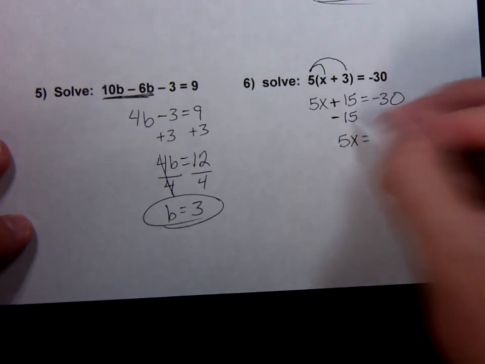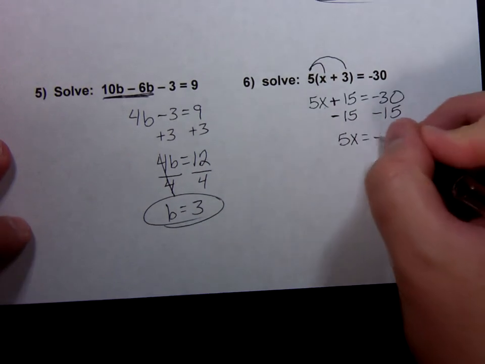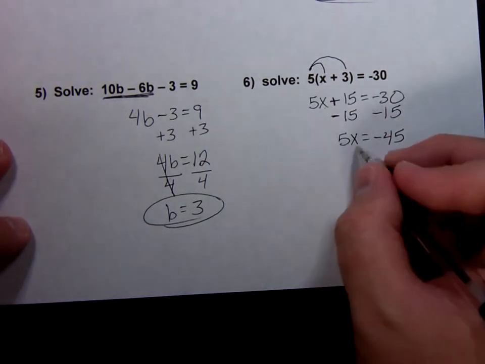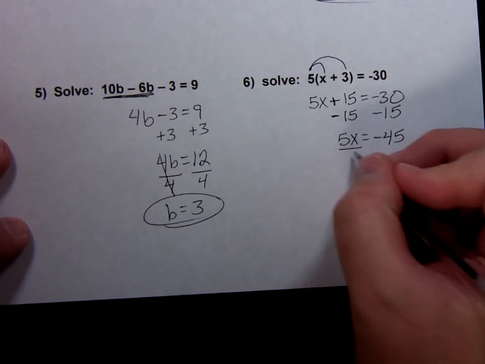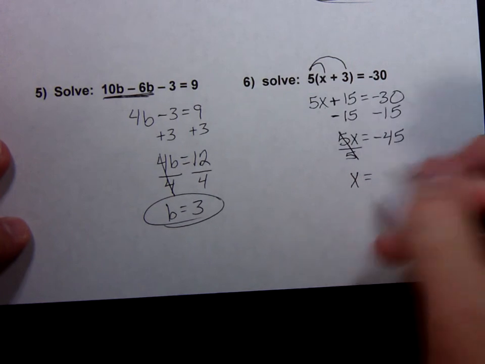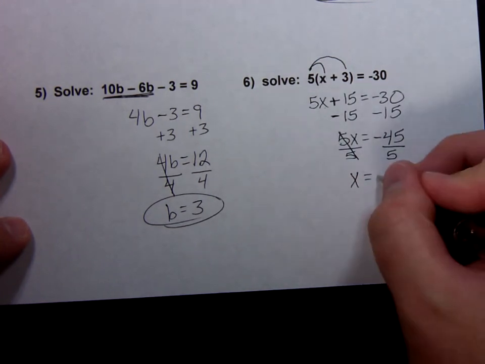Do something on one side, then you got to do it on the other. Negative 30 minus 15 is a negative 45. And x is being multiplied by 5. So to get rid of the 5, we will divide by 5, because multiplication and division are opposite operations. So negative 45 divided by 5 is a negative 9.